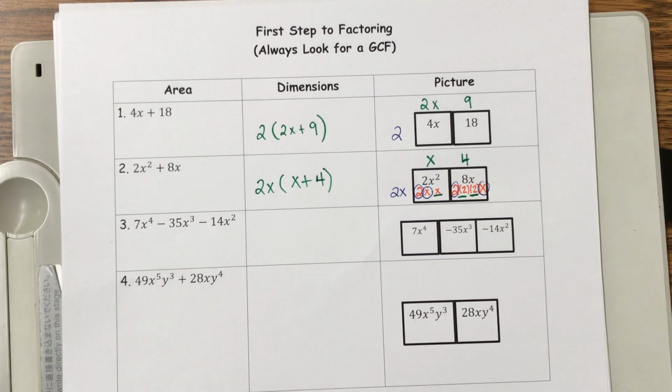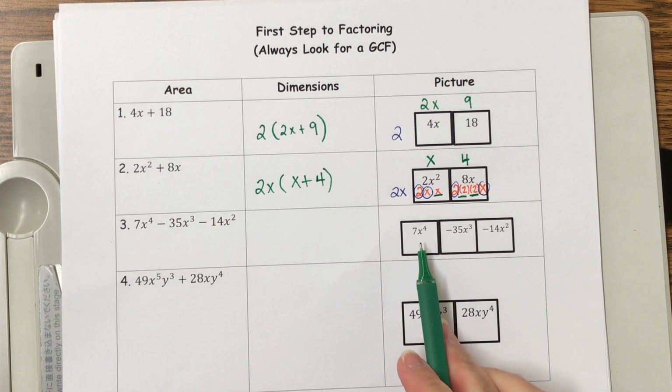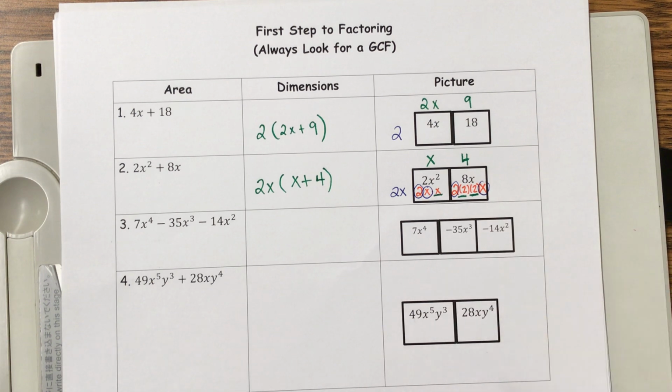So let's take a look now. So looking at the next one, again, we want to find the GCF. We're going to start by finding the GCF. Now, this step that you're going to take, you don't have to do it. A lot of times you can just look and say, oh, hey, they all have this in common and this in common. But if you can't see it, break it down.